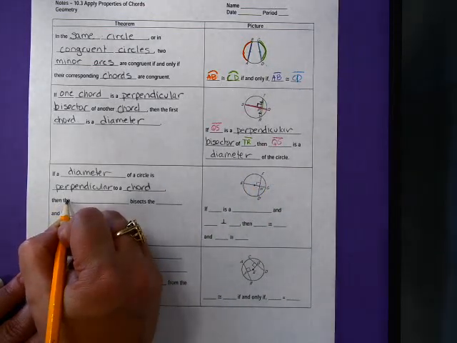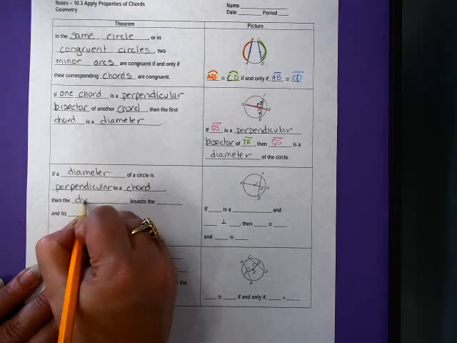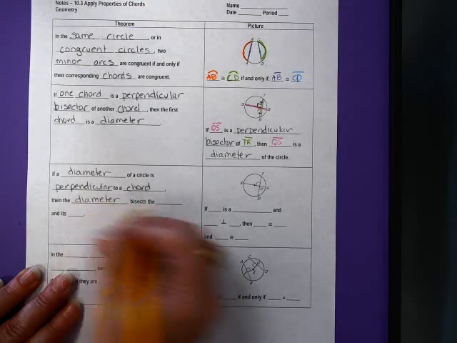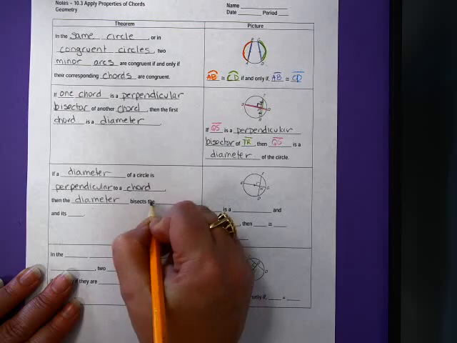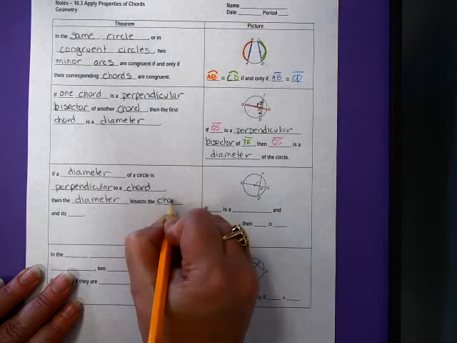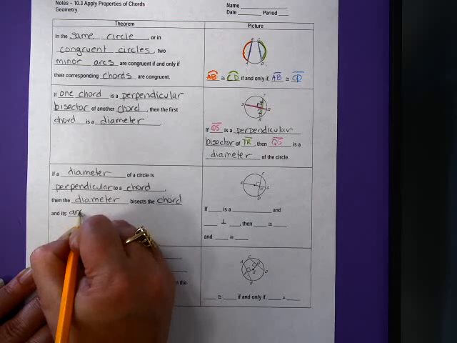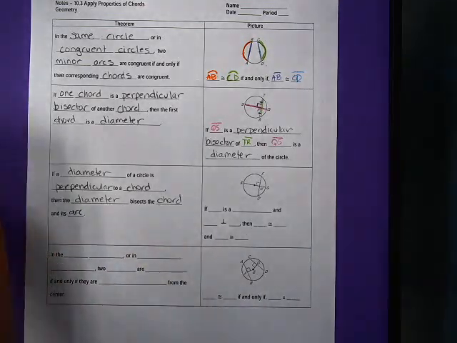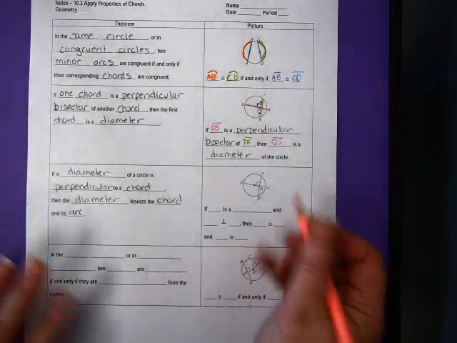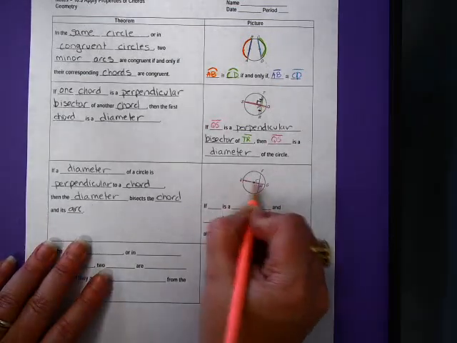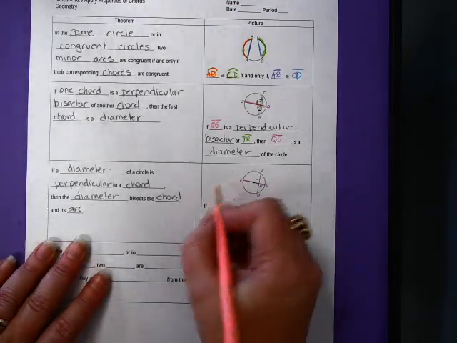Then the diameter bisects the chord and its arc.